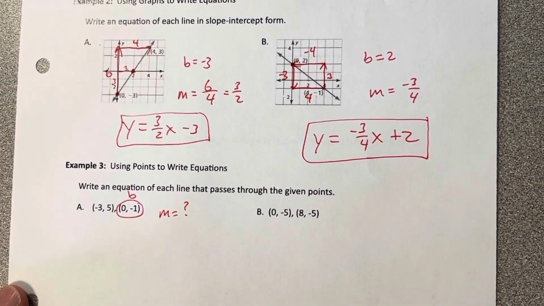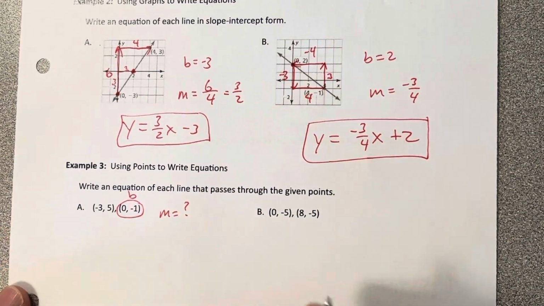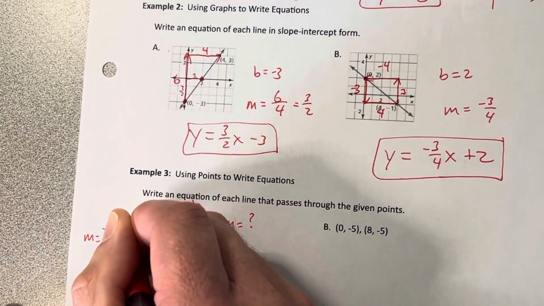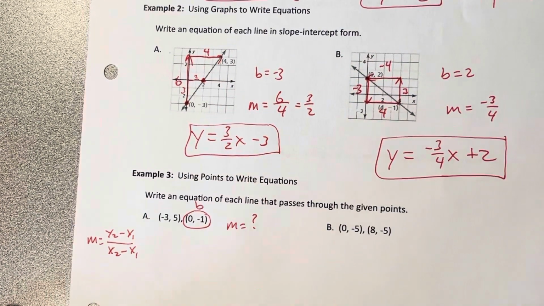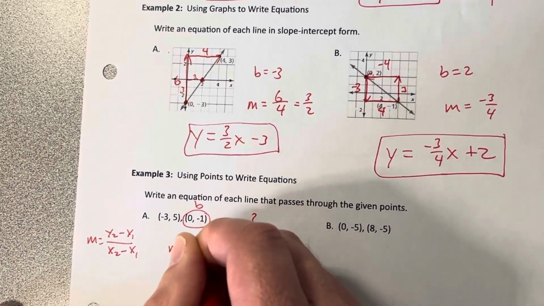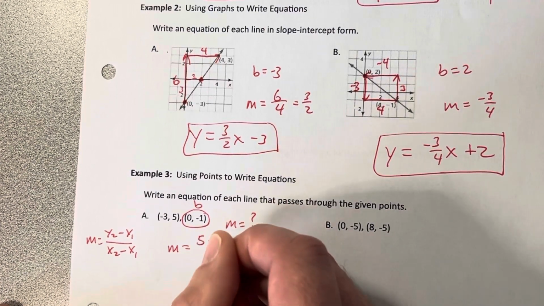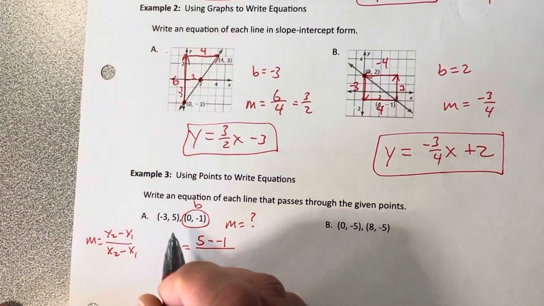Well, good news, in a previous lesson we learned the slope formula, y2 minus y1 over x2 minus x1. I seldom actually write it out. I just remember to subtract the y's on top. Doesn't matter where you start. I'm going to do 5 minus negative 1. Then from there, do the same order.